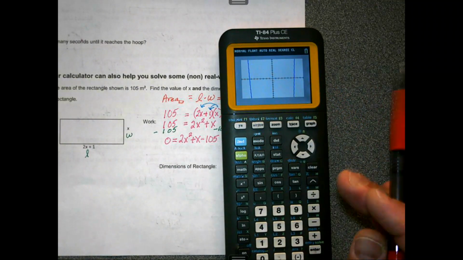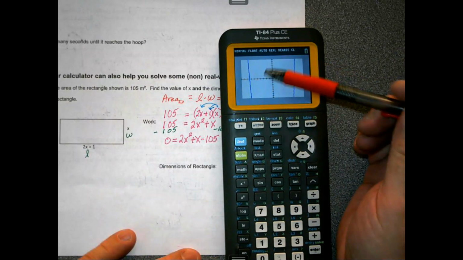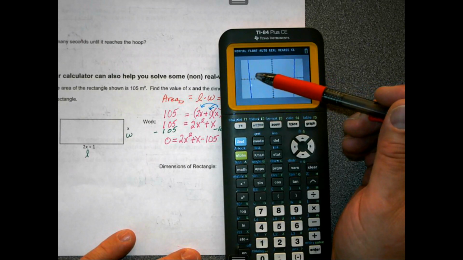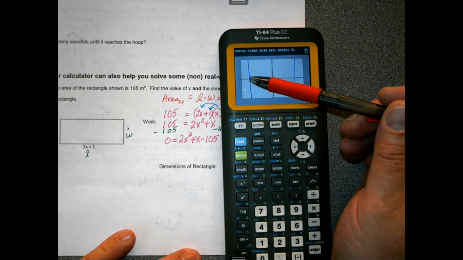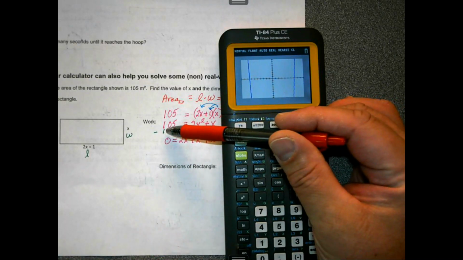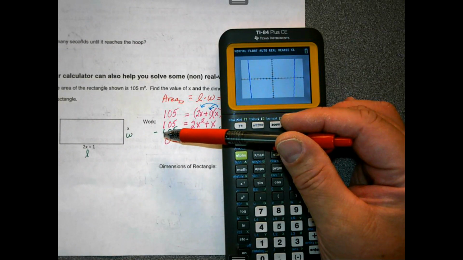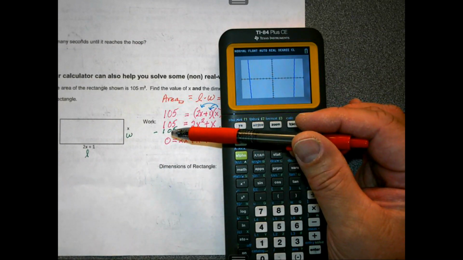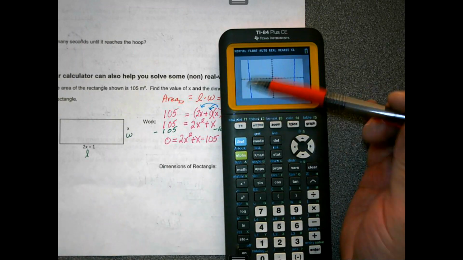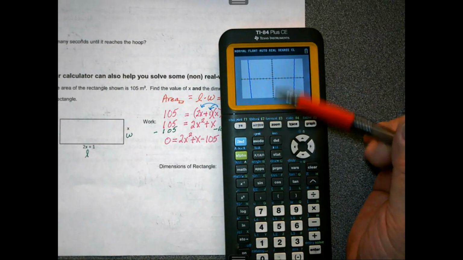I'm not going to mess with the window. I don't need the whole parabola on there. In fact, I'm not even going to worry about this x-intercept because that x is negative, right? And I can't have a negative dimension. A lot of our problems later, we're not going to be dealing with negative data. So just keep that in the back of your mind. Do I really need the negative x-intercept?